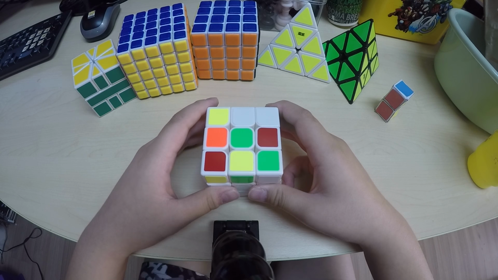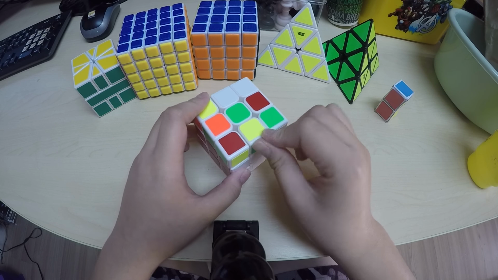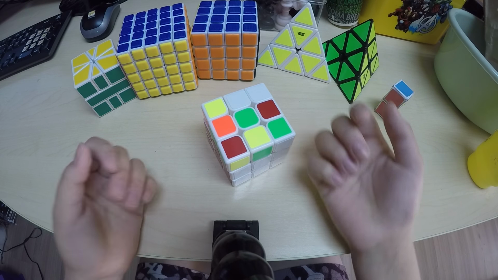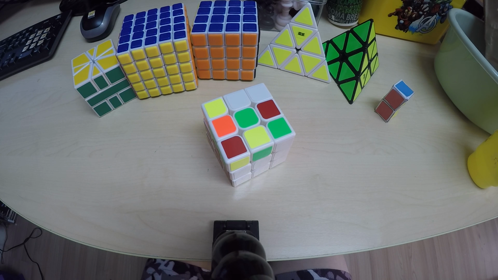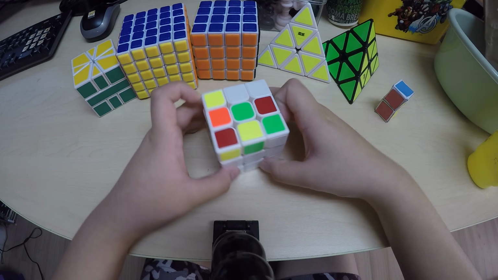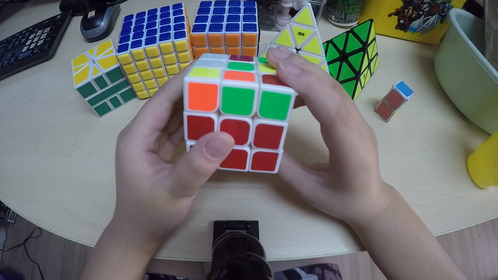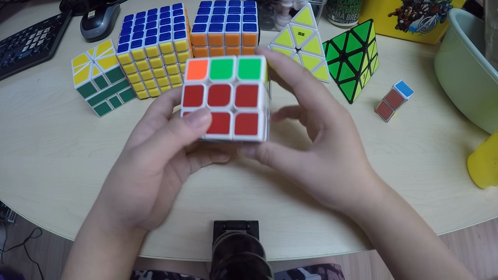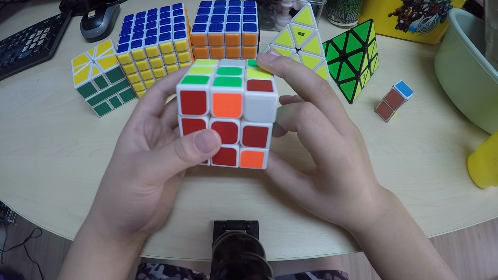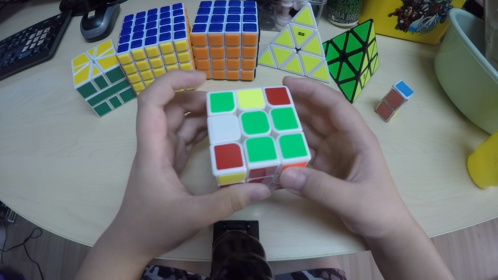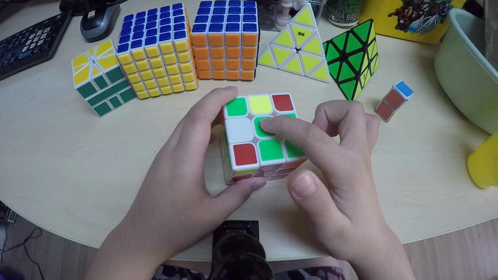you're going to orient the edges, and after you orient the edges, you have to permute the edges. So the algorithm for permuting the edges is F R U R prime U prime F prime. So I got the dot in the middle.